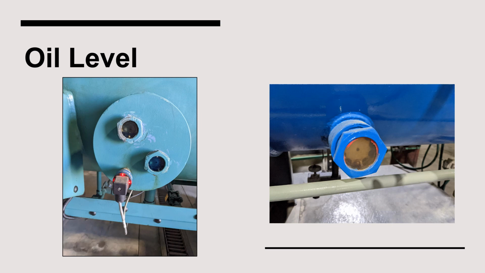Screw compressors are typically equipped with this set of sight glasses. On the left, these sight glasses indicate the level of oil available for use inside the compressor. When a compressor is running, the bottom sight glass will typically appear full and top sight glass will be empty. When the compressor is off, the top sight glass is usually half full.